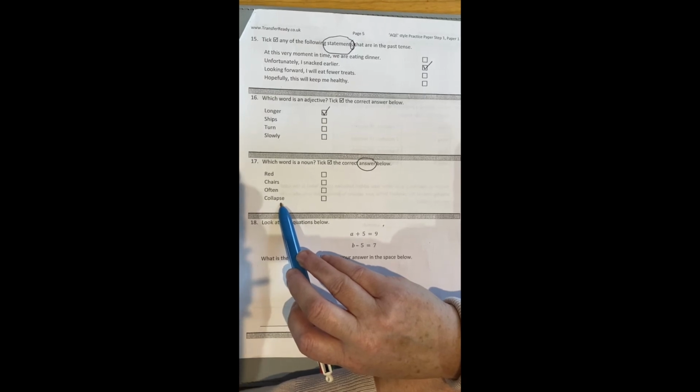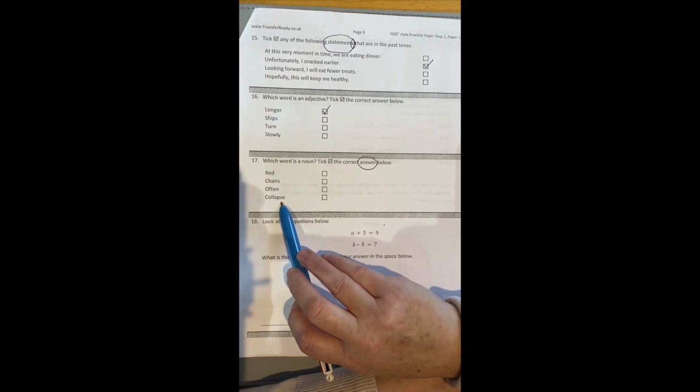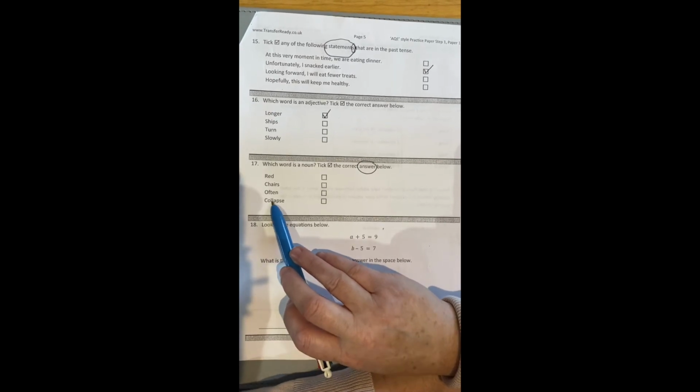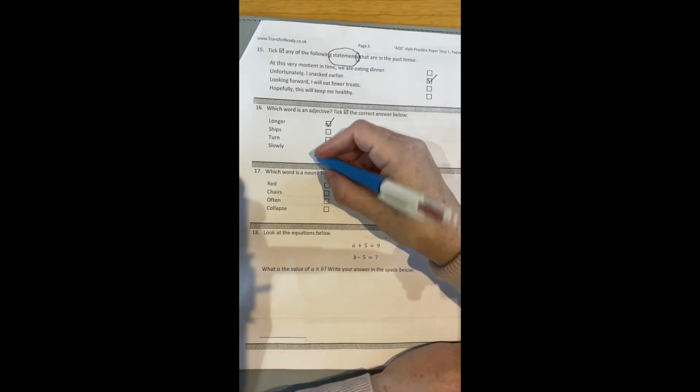The chair might collapse. The chair might collapse. Collapse is the verb, so it's a doing word, so the only one there that's a noun is chairs.